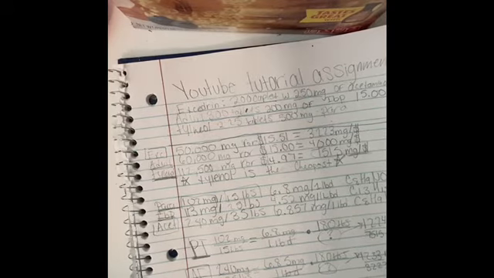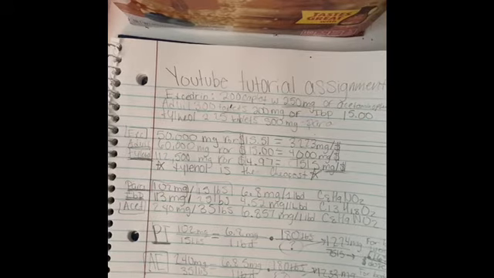Alright, so we got 9.09 divided by 151. That's going to come out to 6.01%. And that's of H9. But we can also say just H, because that's the percentage.